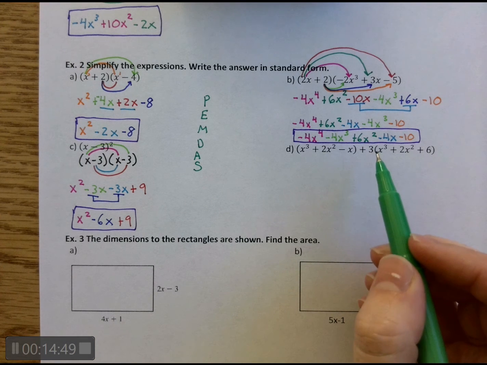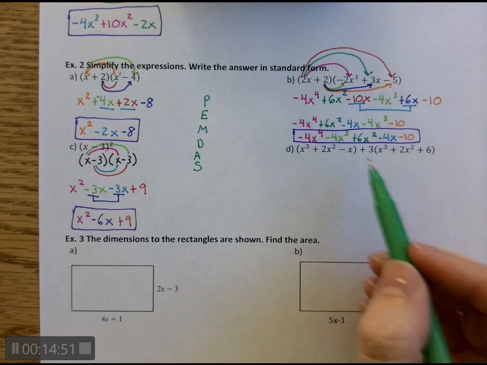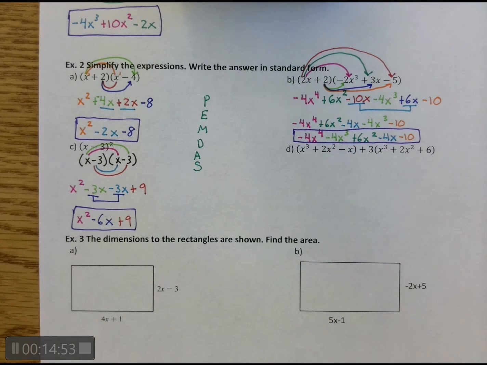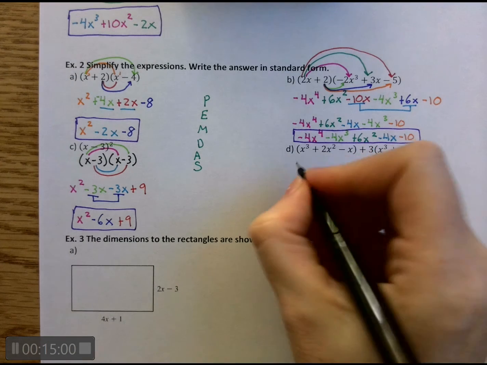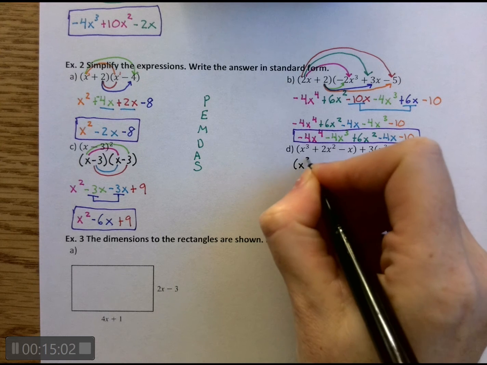So if you can multiply something, then you need to do it. And we can multiply this 3 times everything inside the parentheses. And that's why we have to do that first. So we are just going to copy down our first parentheses.